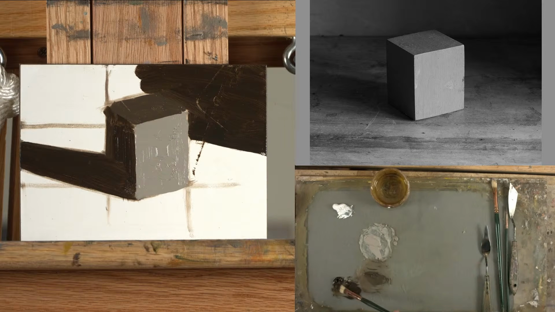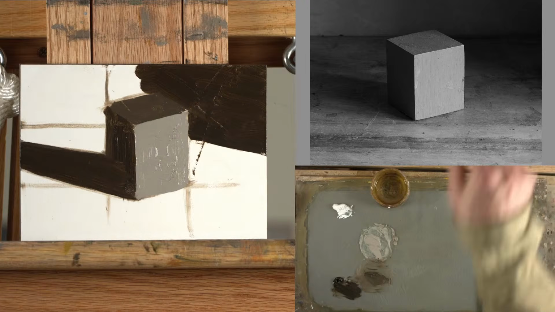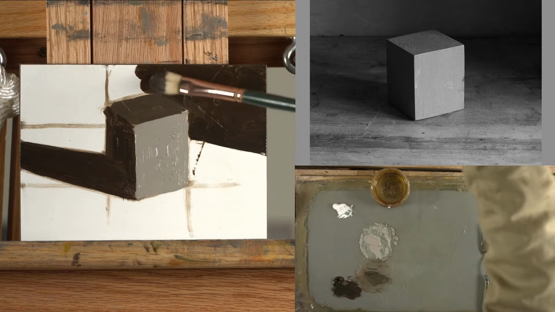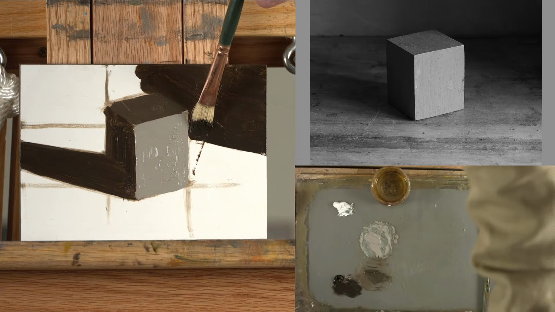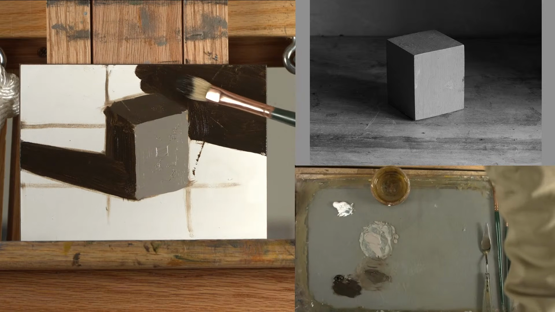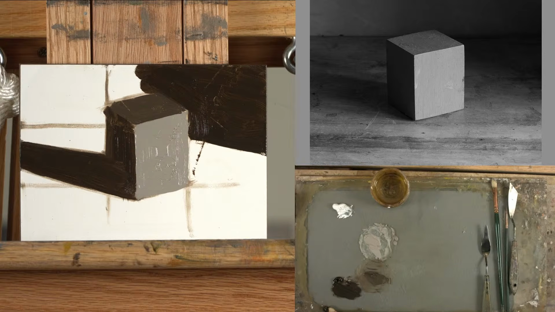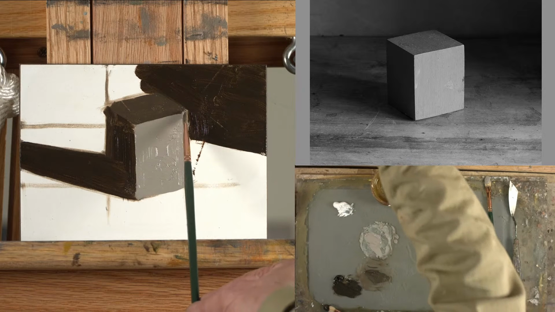Let's see if we can get this a little bit thicker here so we can see the value difference better. Can you see that? When I put a little bit more paint on, it goes a little bit more opaque and the value is better. You can see the value difference a little bit more. Might have to bring it down even a little bit more than that. The only thing we can do to bring the value down further is add black, which is more opaque. I've got a little gap in my front plane here.